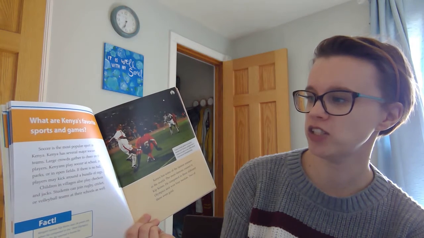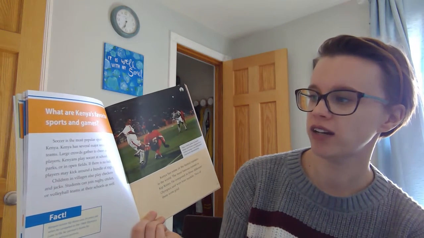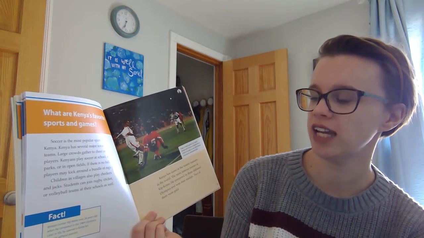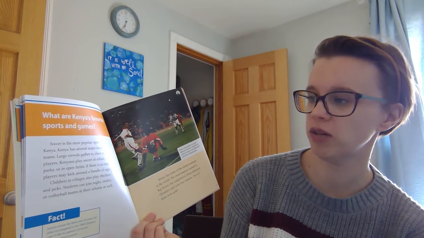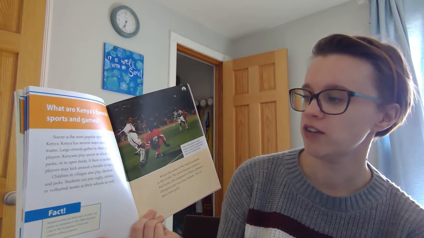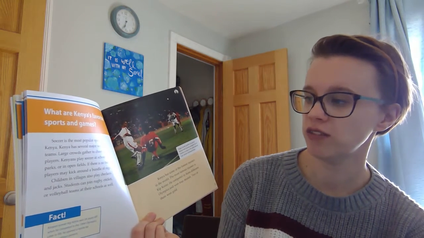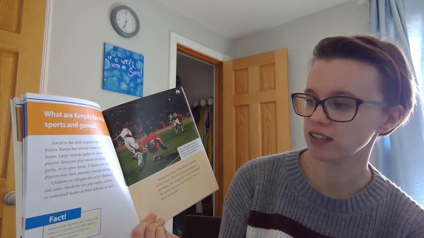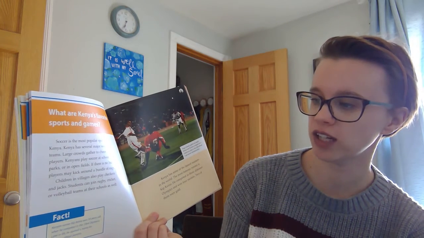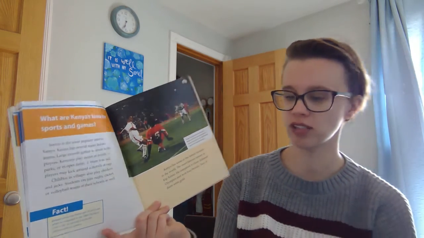Kenya has several major soccer teams. Large crowds gather to cheer on the players. Kenyans play soccer at school, in parks, or in open fields. If there is no ball, players may kick around a bundle of rags. Children in villages also play checkers and jacks. Students can join rugby, cricket, or volleyball teams at their schools as well.